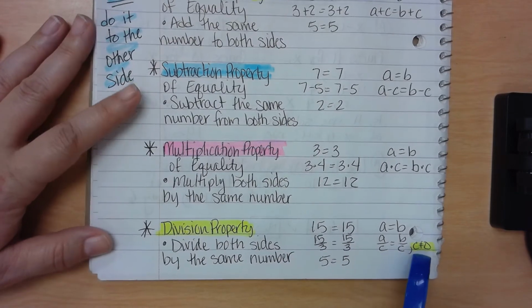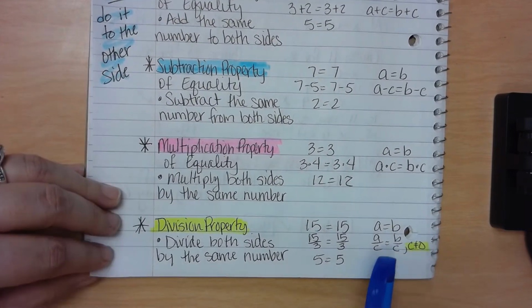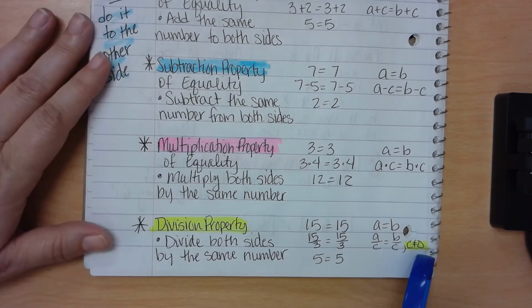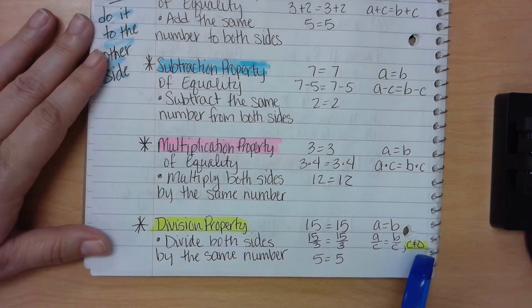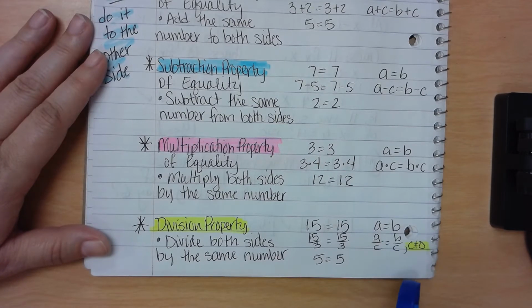Now, there is a caveat to the division property, and that is you may not divide by 0. So if this situation is something where you would have to divide by 0, then this is an undefined problem, and there is no solution.